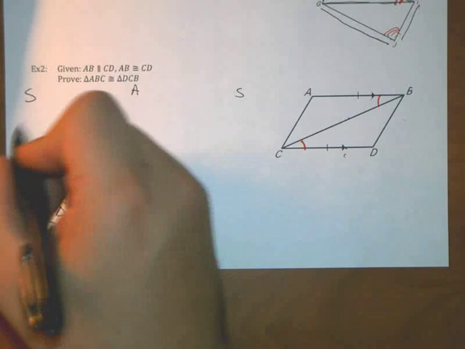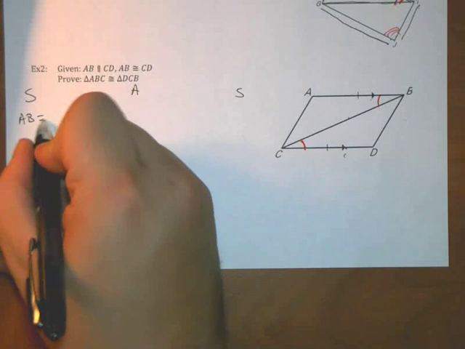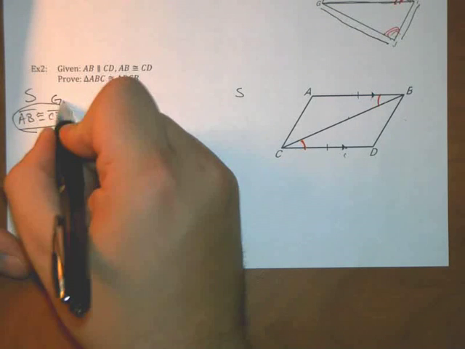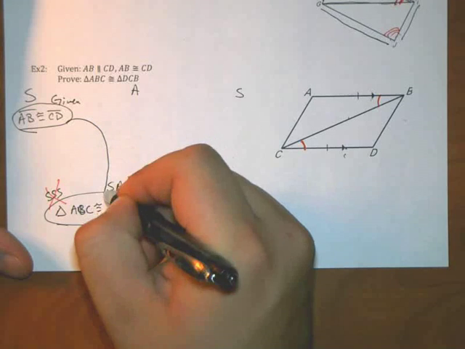And let's see if I can explain why. See, one pair of sides is congruent. How about the pair that's given to me? How about AB is congruent to CD? Because that's given.